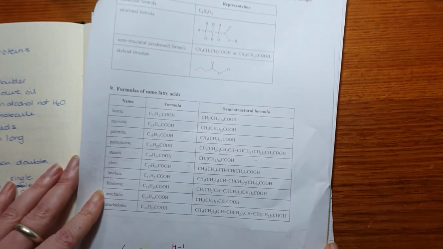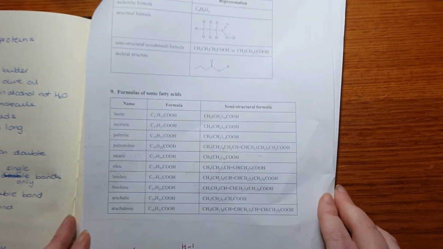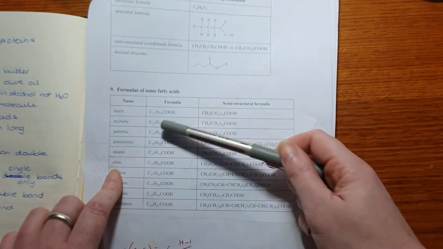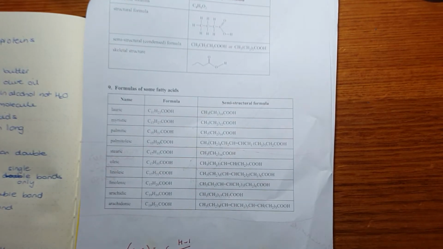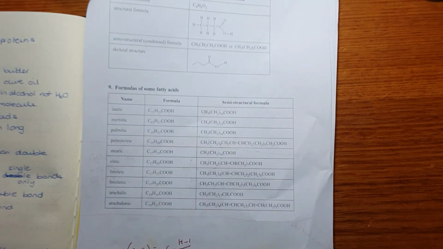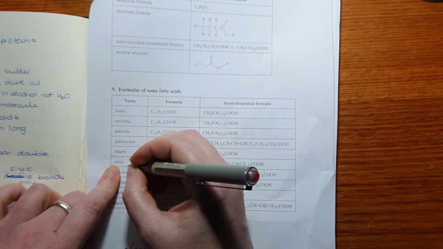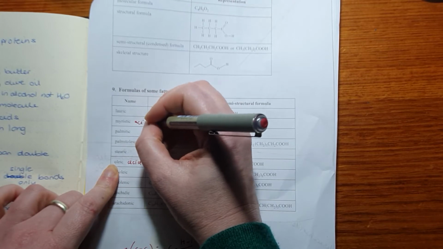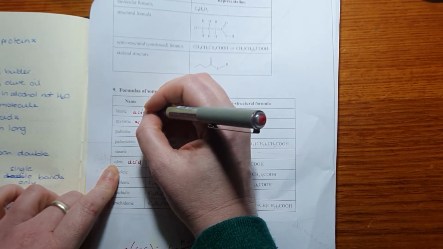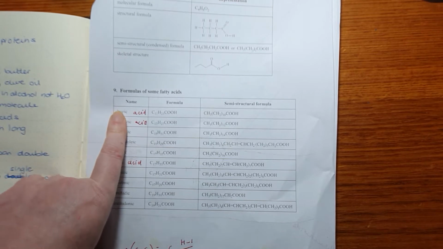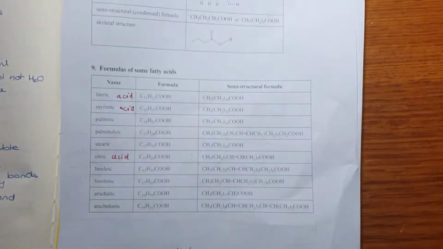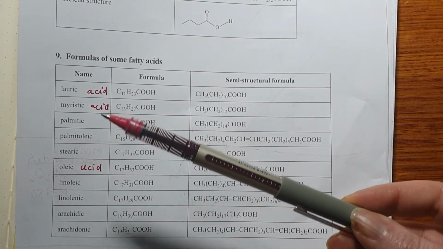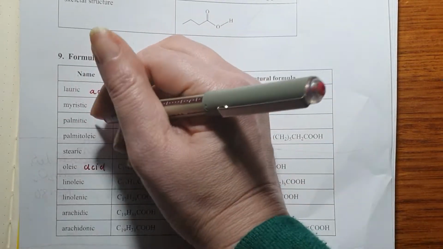They give you the fatty acids, but they don't put the word acid in the name here. These are all fatty acids. So if you are writing which one it is, you would write oleic acid or myristic acid or lauric acid. You're not going to just write lauric. Let me zoom in a bit better. You're going to write lauric acid, myristic acid, and so on.